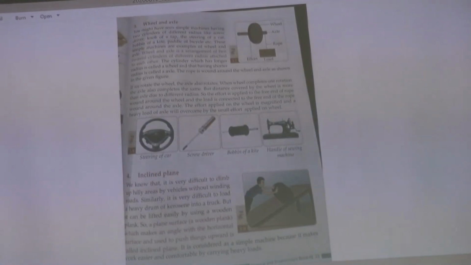Number 3 is wheel and axle. You might have seen simple machines having two cylinders of different radius, like a screwdriver, knob of a tap, the steering of a car, bobbin of a kite, pedal of a bicycle, etc. These simple machines are examples of wheel and axle.